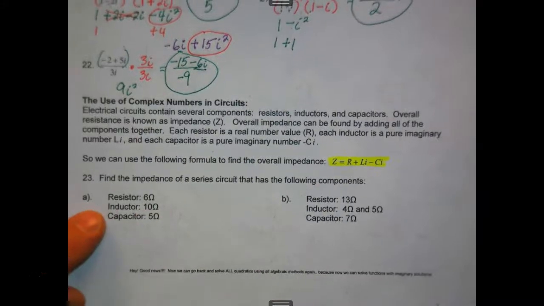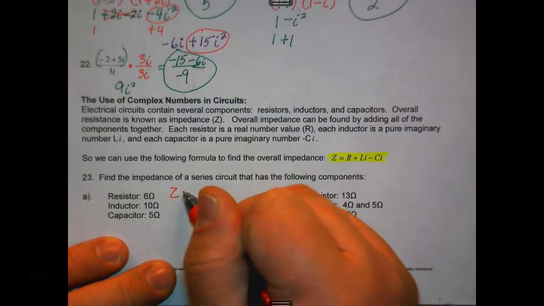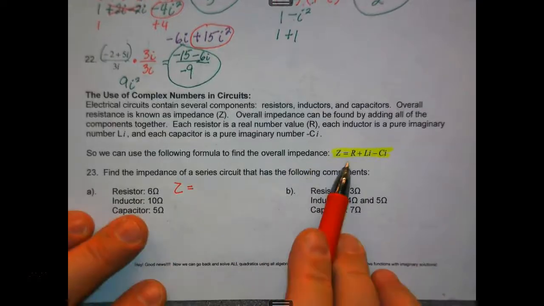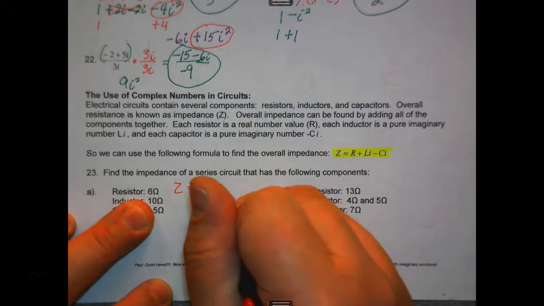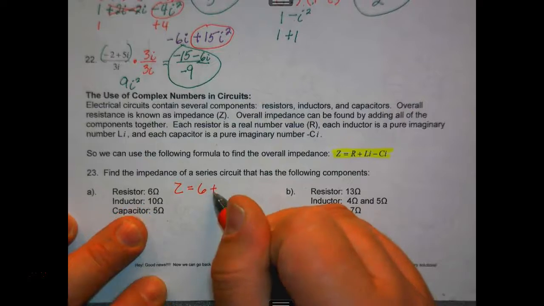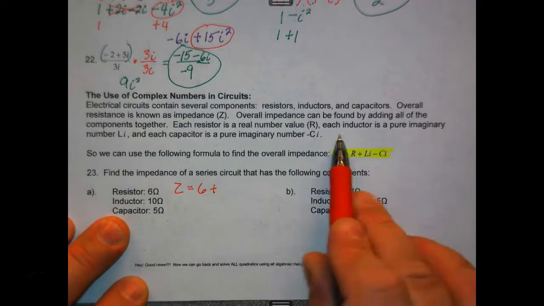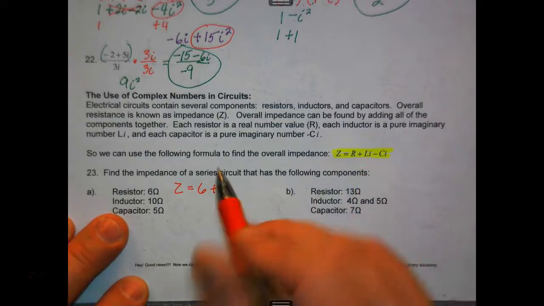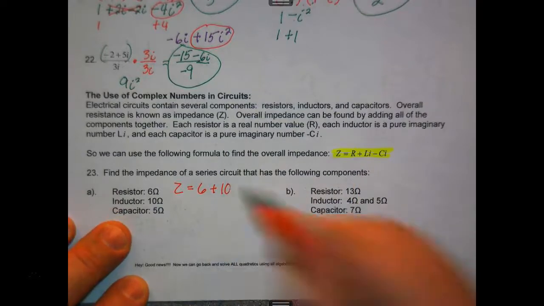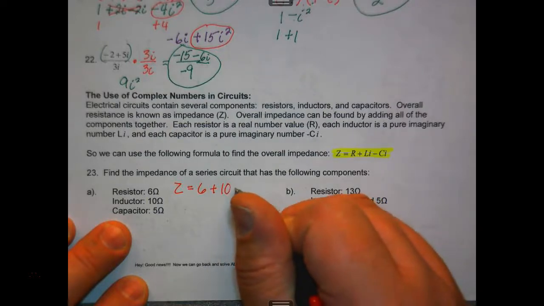Find the impedance of the series circuit that has the following components. So we're supposed to find Z. Z equals R, which is 6 ohms, plus Li, what's L? Inductor, so 10, and Ci is the pure imaginary number 5.